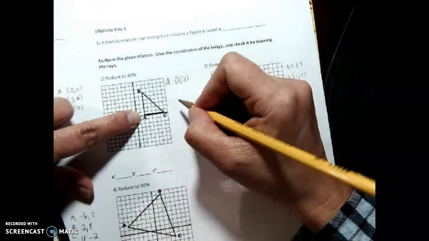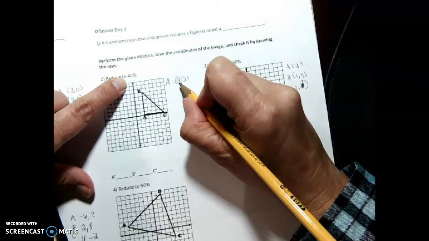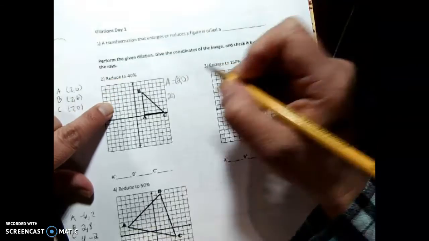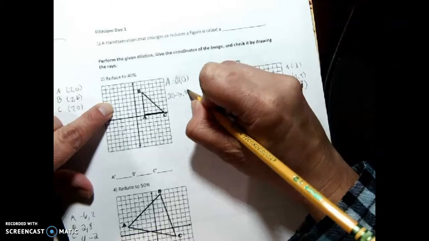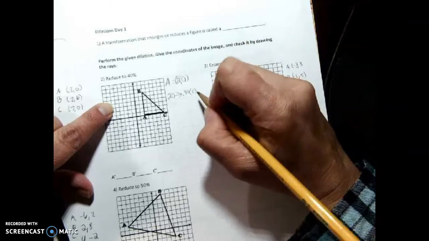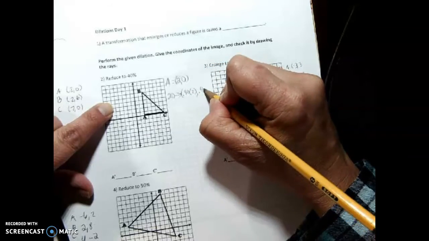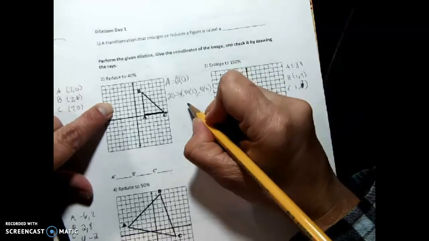Now A prime, I'm going to multiply 40%, so 2, 0, 0.4 times 2, and then 0.4 times 0.